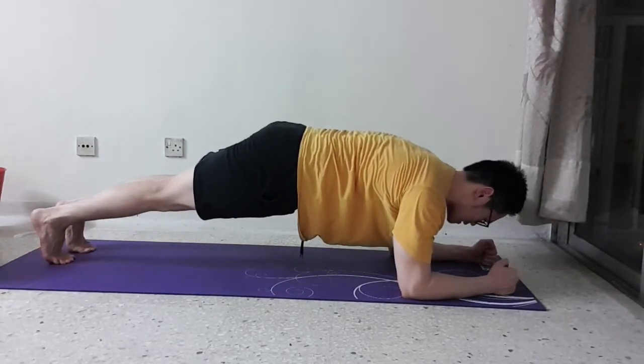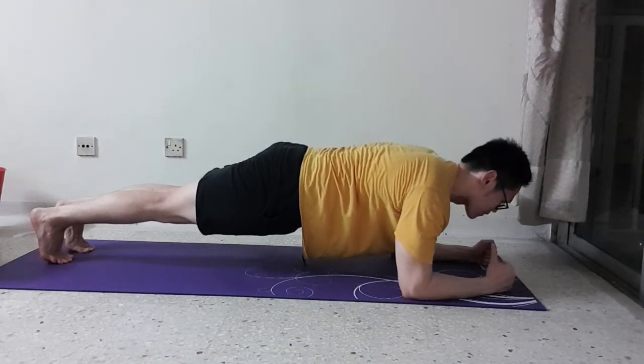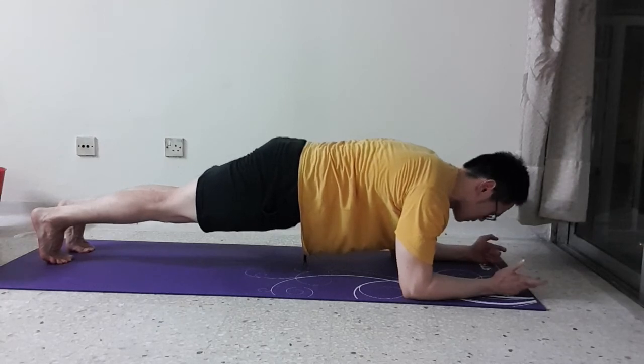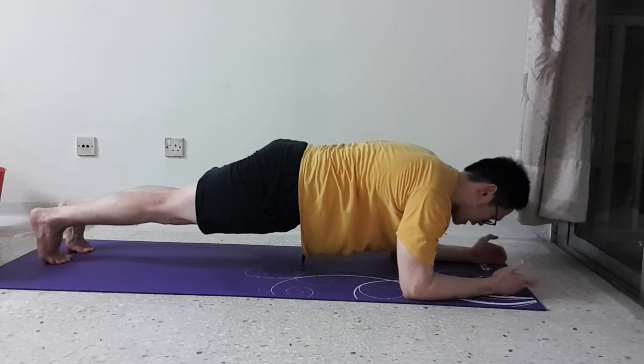Chest up, that's it. Your back should be flat. Okay? Your back, your butt, your head should be in the same line. As I'm speaking, I'm actually feeling the core a little already. That should be the correct way, right? No fancy things. Just stay like this.